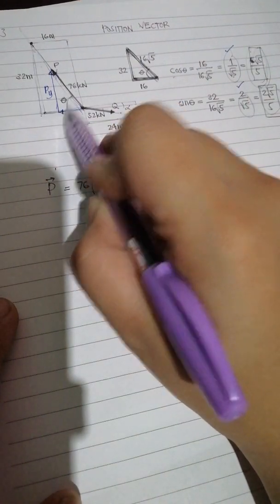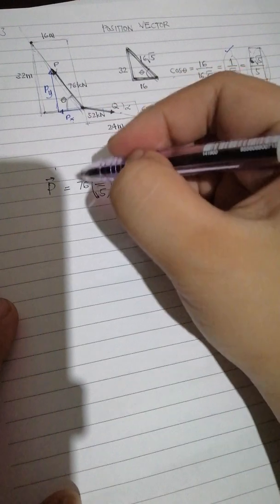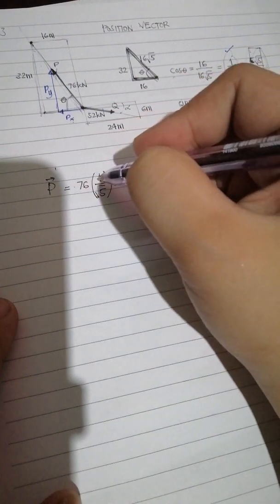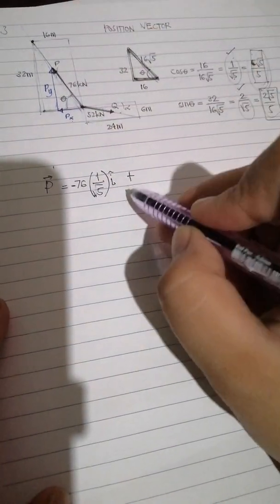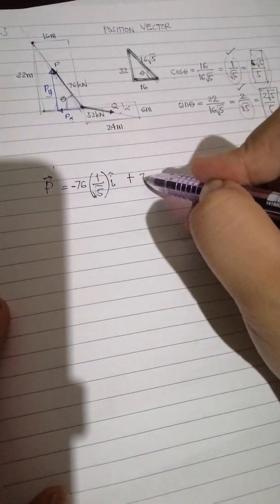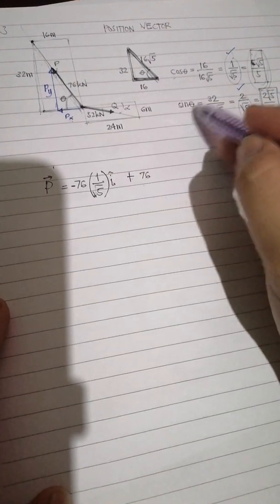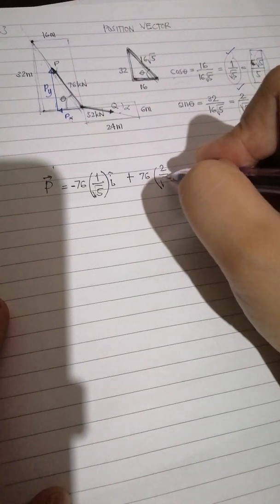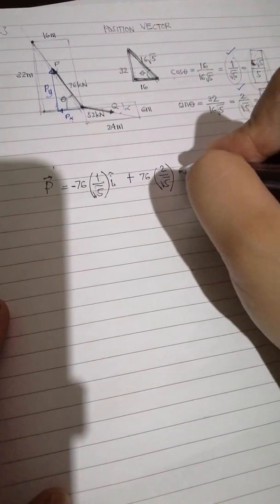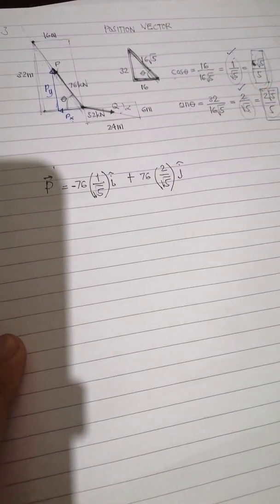This is to the left. So, therefore, this should be negative. For Py, it's upward, so it should be positive. So, you have the hypotenuse 76 times sine of theta, 2 over square root of 5 j hat.